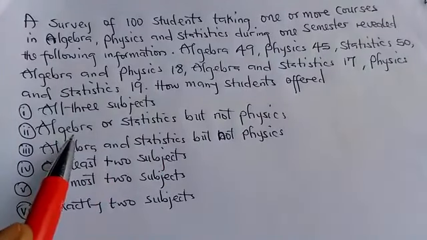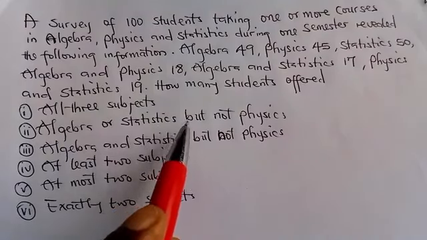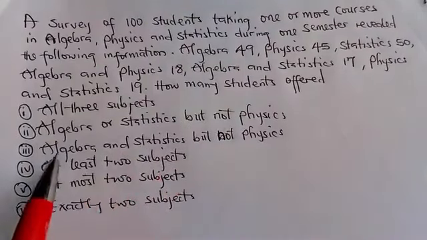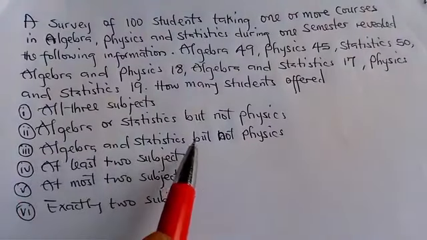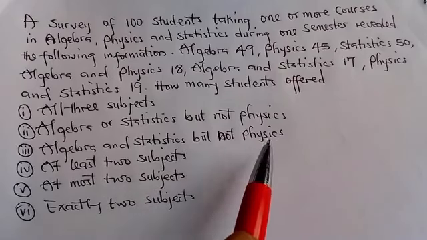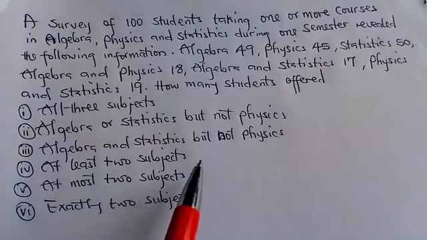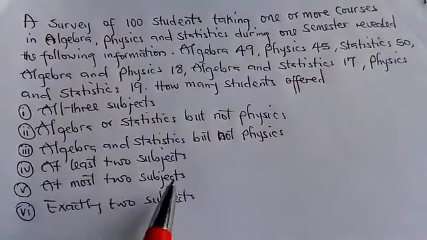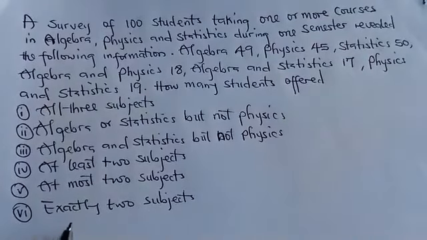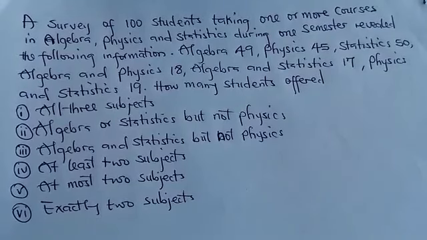How many students offer algebra or statistics, but not physics? How many students offered algebra and statistics, but not physics? How many students offered at least two subjects, at most two subjects, and finally exactly two subjects? So this is a complex question that requires the use of Venn diagram in addressing it.